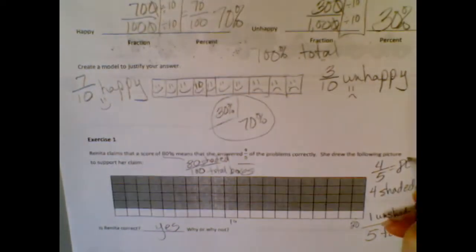Is she correct? Yes, she is correct. Our reasoning is showing right up there. 4 is shaded, 5 is total, and 4/5 equals 80% if I multiply by a giant one of 20.